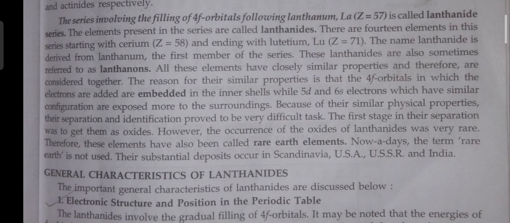The reason for their similar properties is that the 4f orbitals in which the electrons are added are embedded in inner shells, while the 5d and 6s electrons, which have similar configuration, are exposed more to the surroundings. Because of their similar physical properties, their separation and identification proved to be a very difficult task.